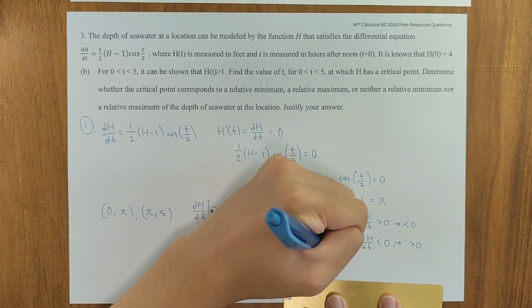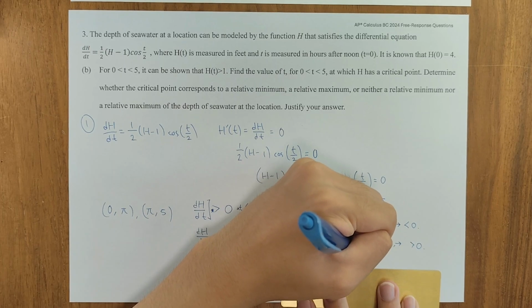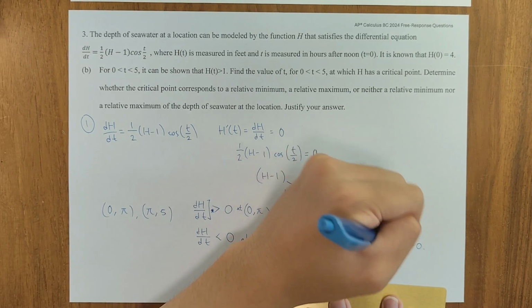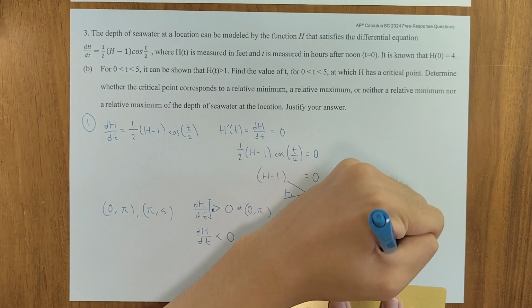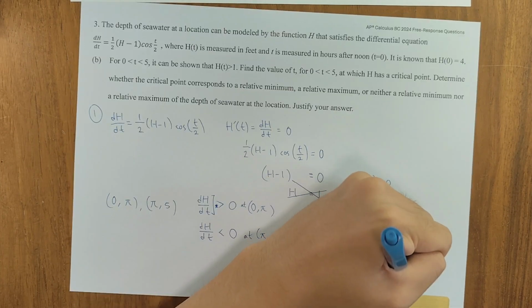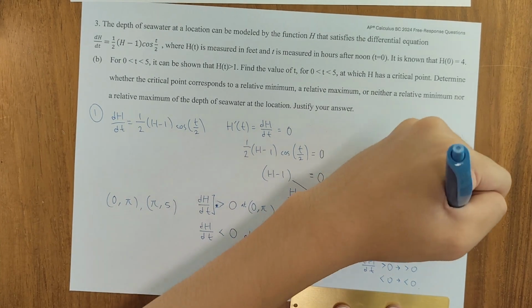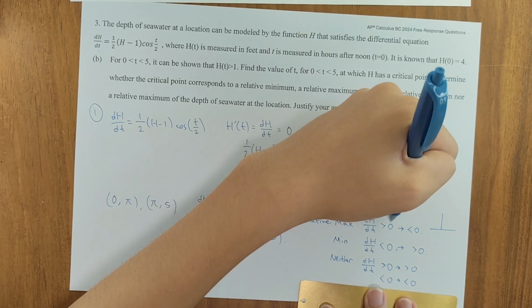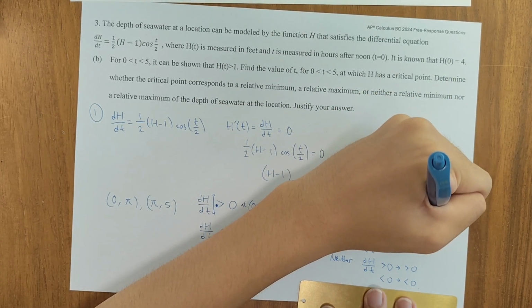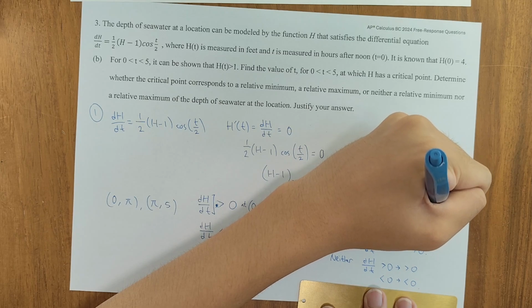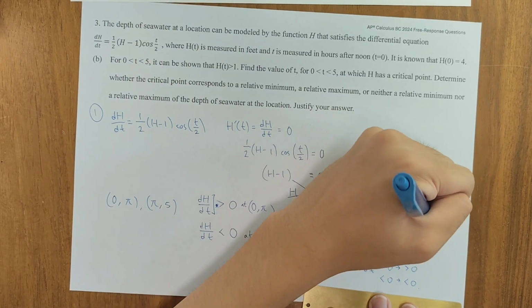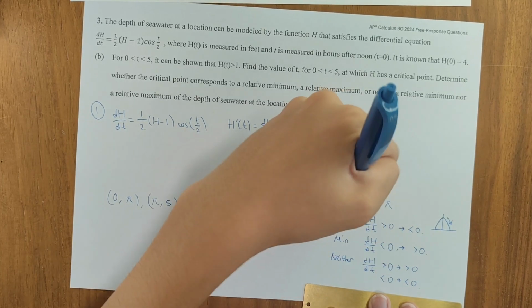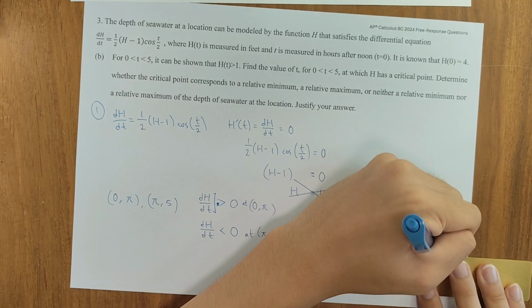And neither maximum nor minimum is when dH/dt does not change sign, so it goes from positive to positive or negative to negative. The graph here can describe this. dH/dt is the slope of the curve. Positive means increasing. When dH/dt is positive the curve is increasing, and when dH/dt turns negative it goes decreasing. So there's a relative max here.